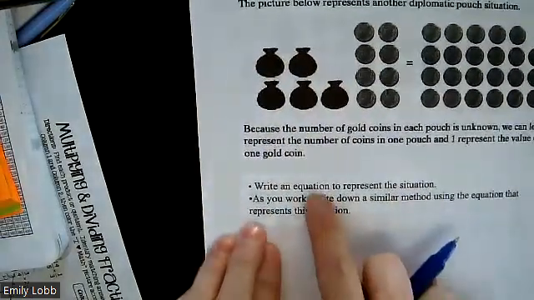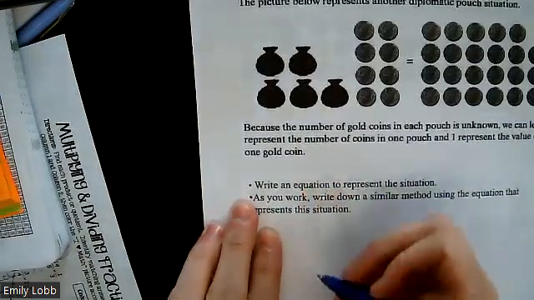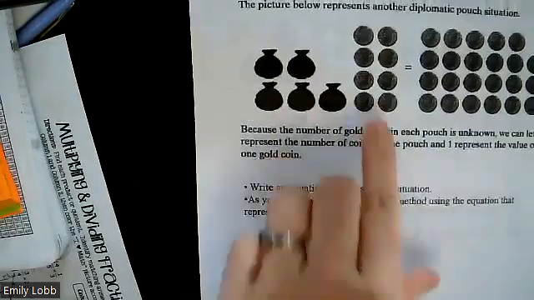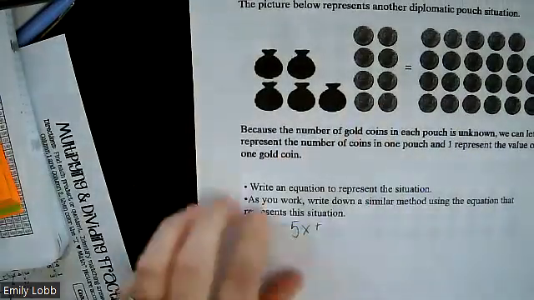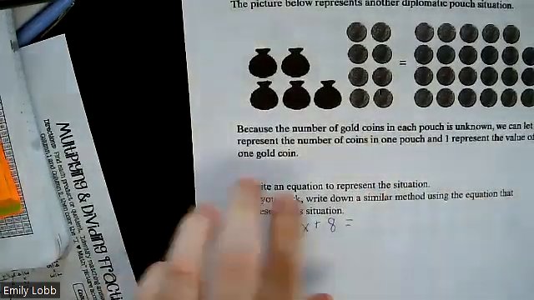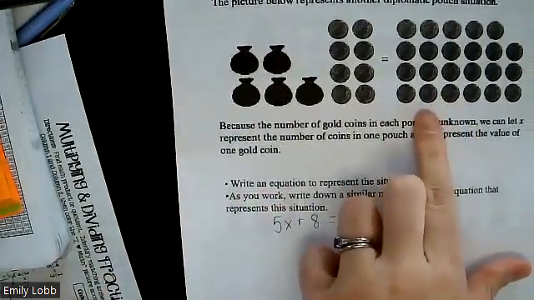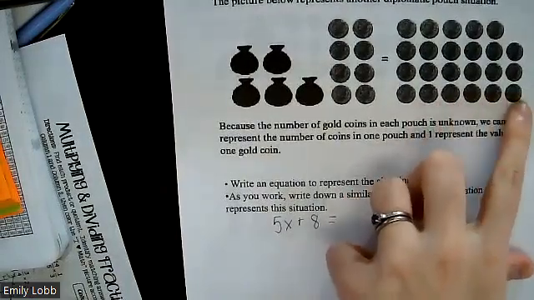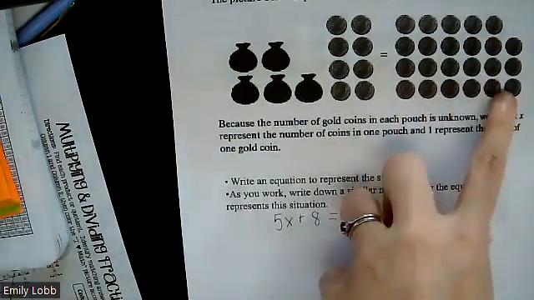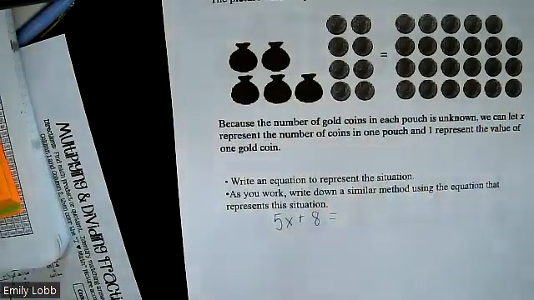Excellent. So if we're writing an equation to represent this situation, we would have 5x plus how many ones? How many coins? 8. And we're saying that equals how many coins over here? Is it 23? It's one less than 24, right? 8, 16, 24 would be all. So 23.